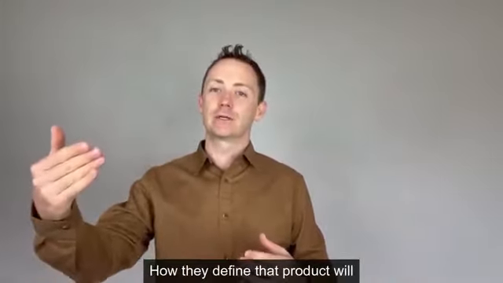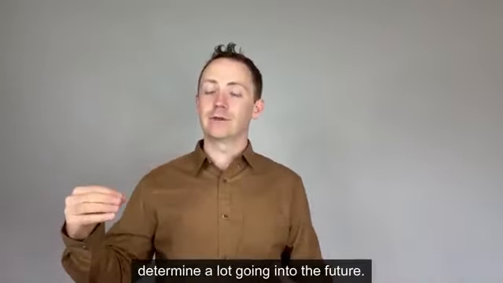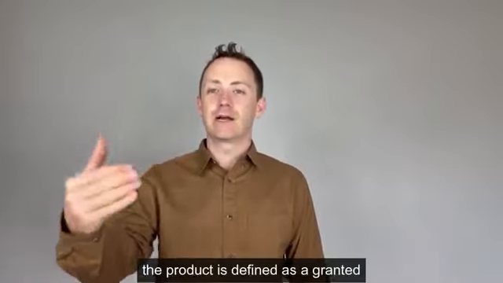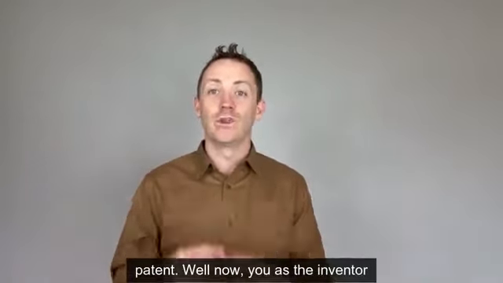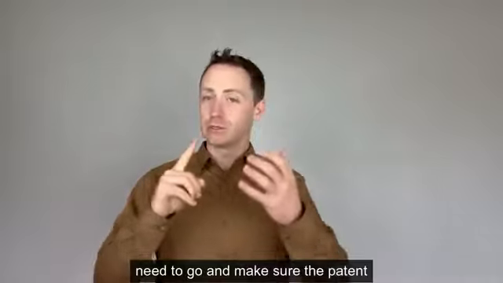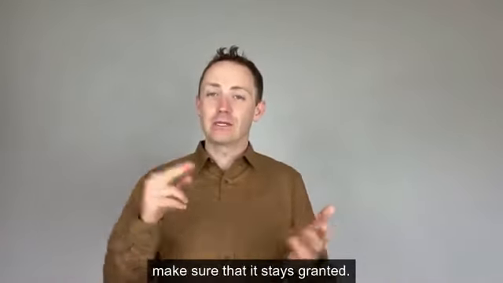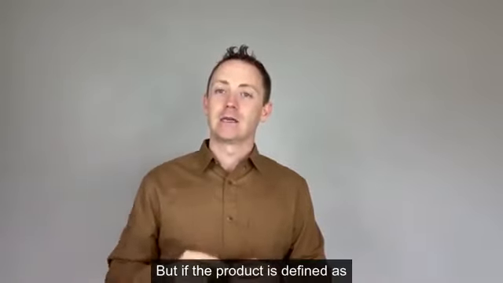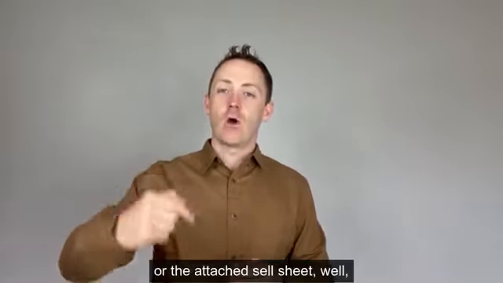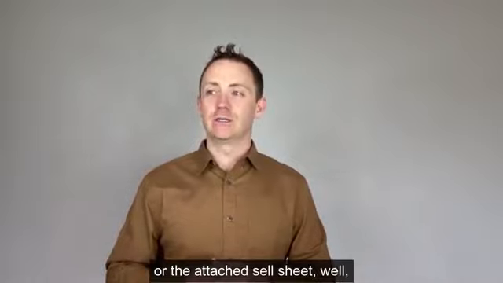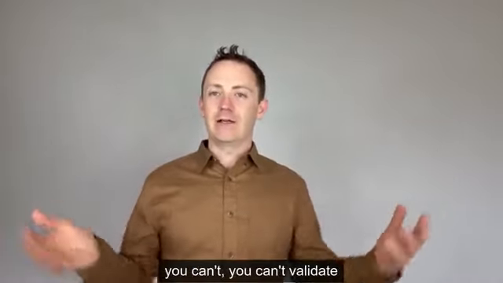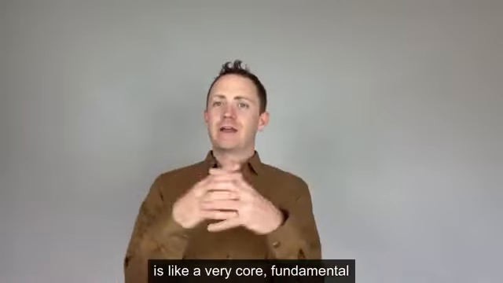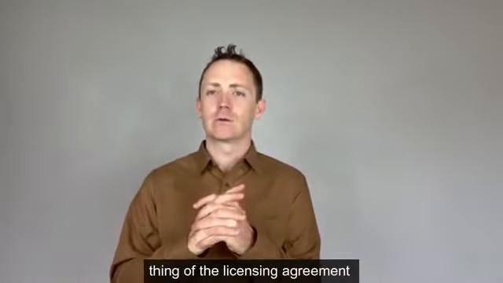How they define that product will determine a lot going into the future. And so let's say the product is defined as a granted patent. Well, now you as the inventor need to go and make sure the patent gets granted, and then you need to make sure that it stays granted. But if the product is defined as a granted patent, if available, or the attached sell sheet, well, you can't invalidate a sell sheet.